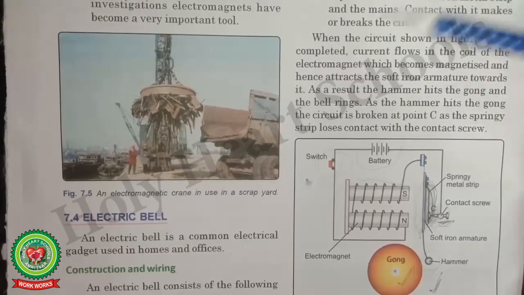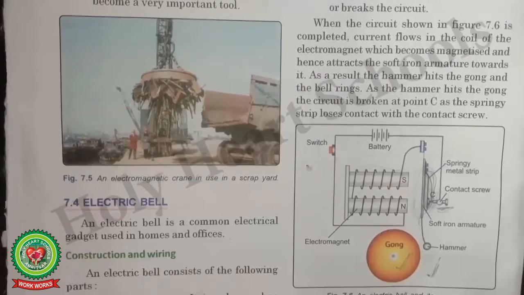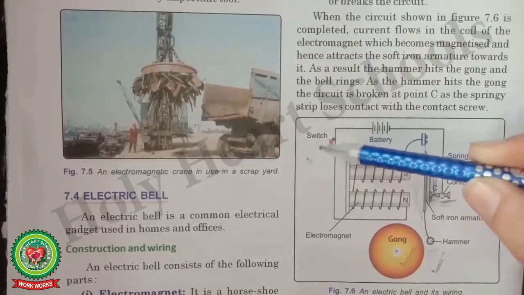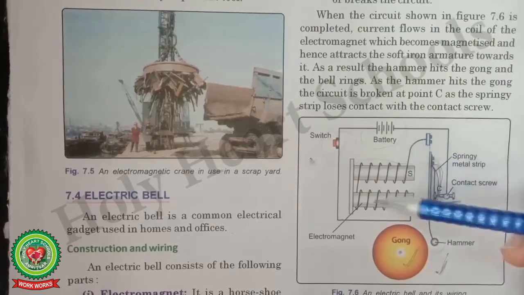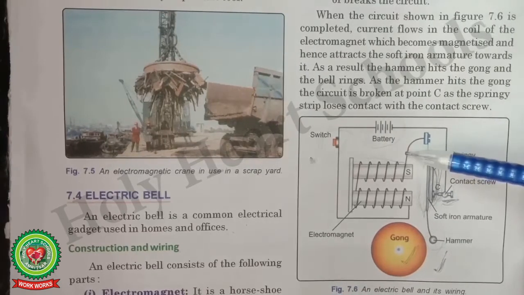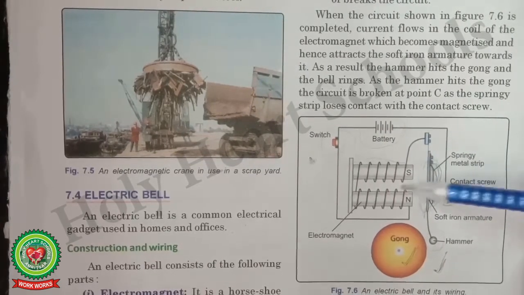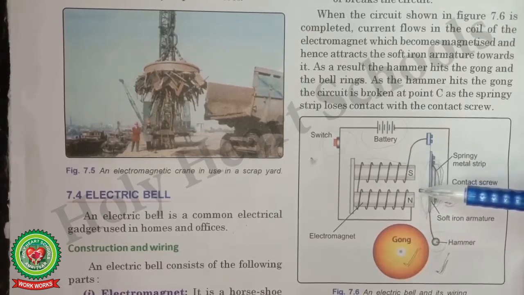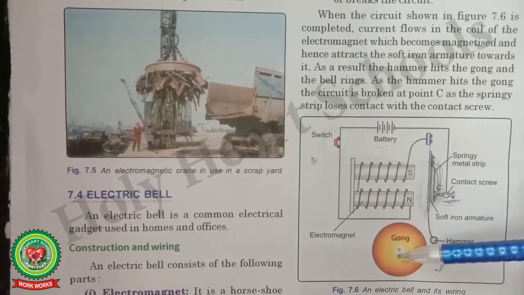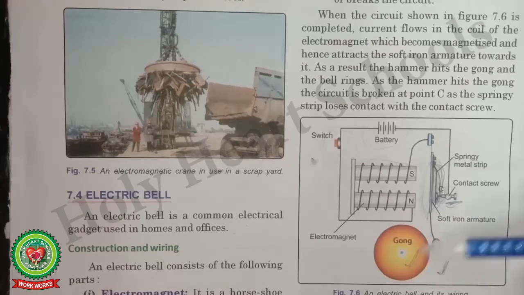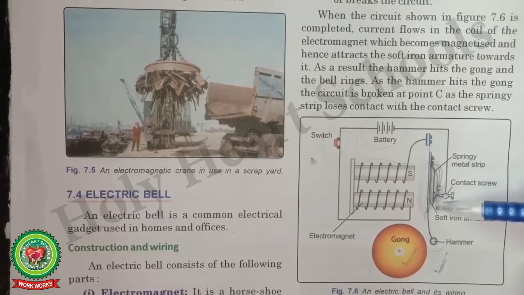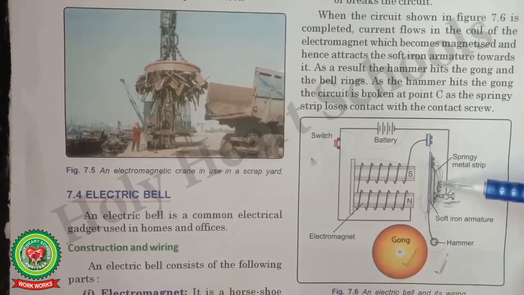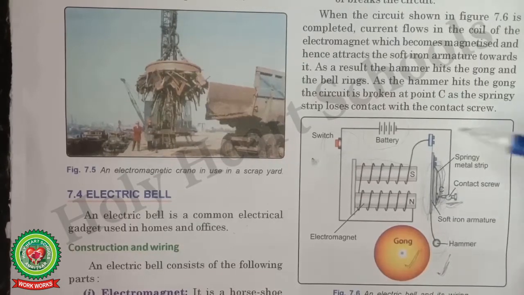Let's read its working now. When the circuit shown in the diagram is completed, or we can say when the current is switched on, the current flows in the coil of the electromagnet, which becomes magnetized and hence attracts the soft iron armature towards itself. As a result, what will happen? The hammer will hit the gong and the bell rings. As the hammer hits the gong, the circuit at point C becomes incomplete, or we can say the contact at point C is broken and the springy metal strip loses contact with the contact screw.